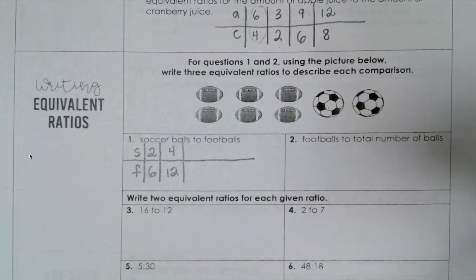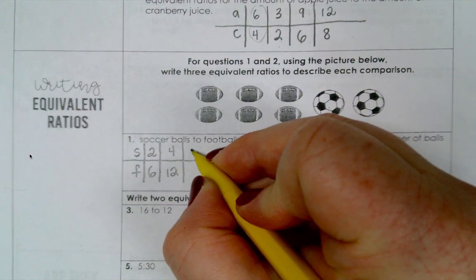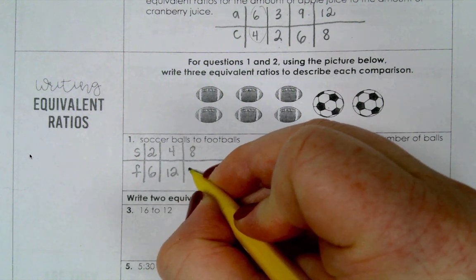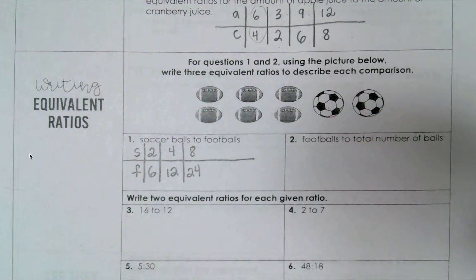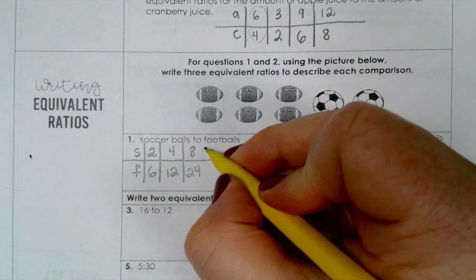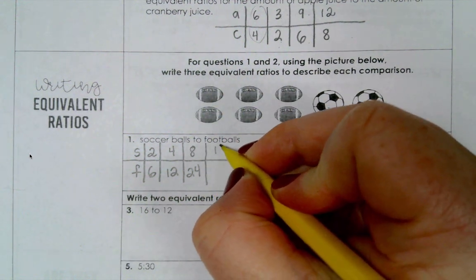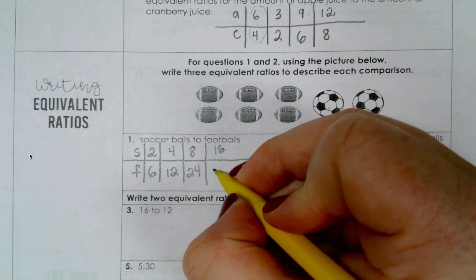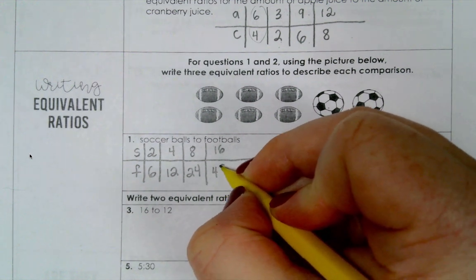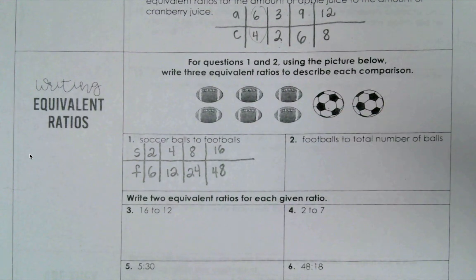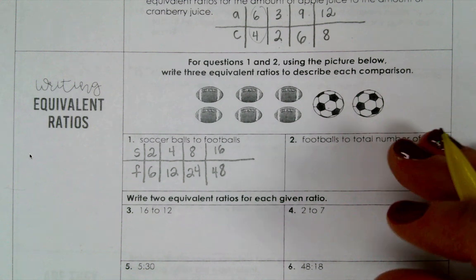And we can continue to scale up by the same factor of 2. So 4 times 2 is 8. 12 times 2 is 24. And we need 3 equivalent, so 1 more. 8 times 2 is 16. 24 times 2 is 48. So these are all equivalent ratios. And if you notice, it's like doing equivalent fractions, right?